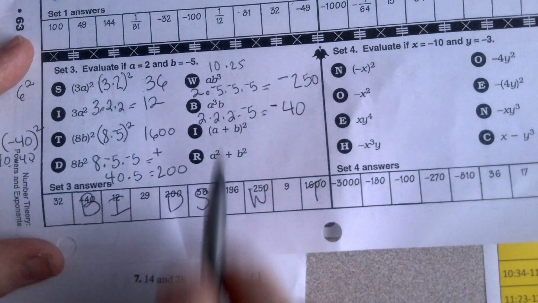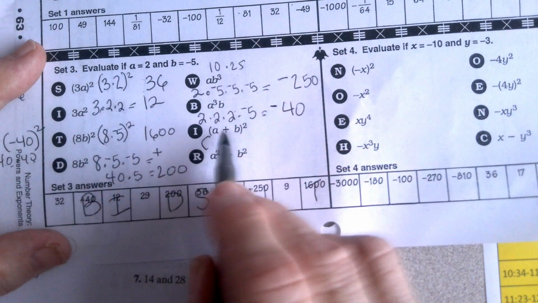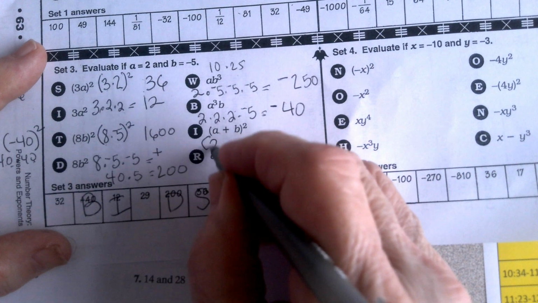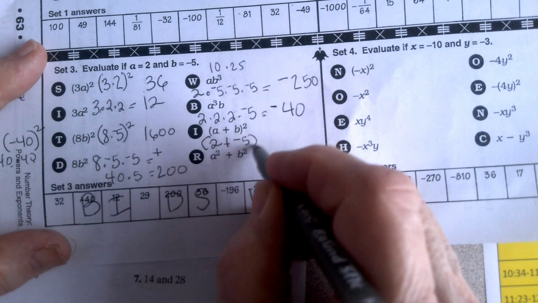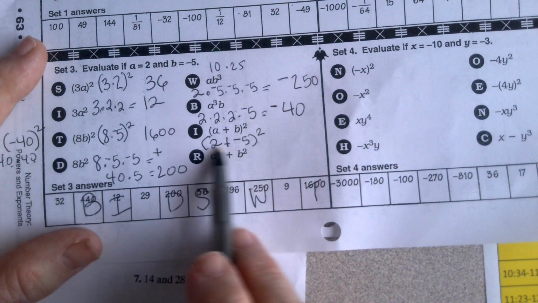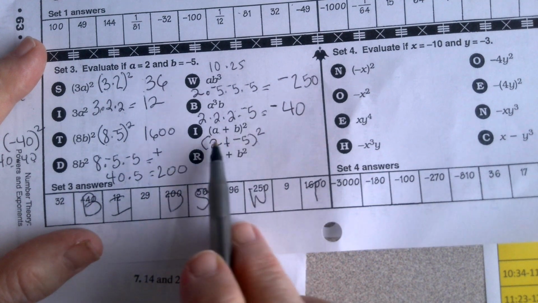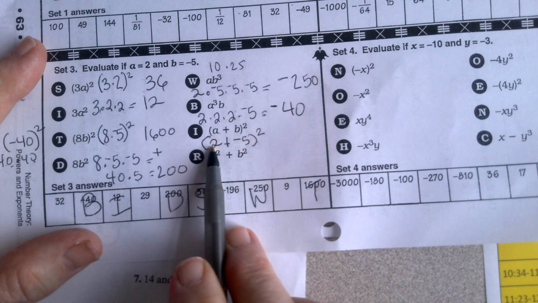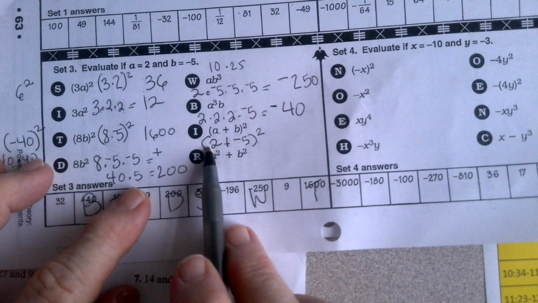Right. And this one here, I love math, I love. So A is 2 plus the negative 5. But before we square anything, we have to combine these somehow. Is that 2? So now we're down to adding, subtracting, and the only rule is same sign sum. Are they the same sign?